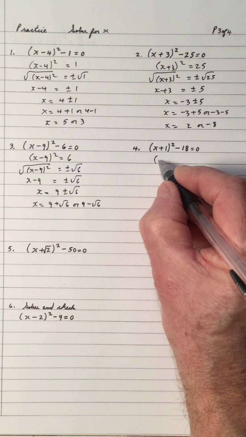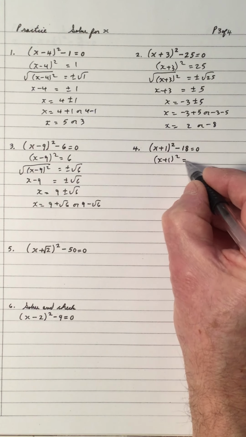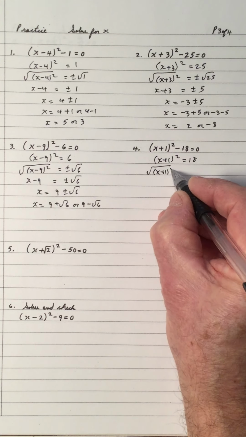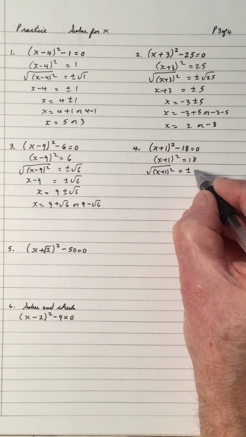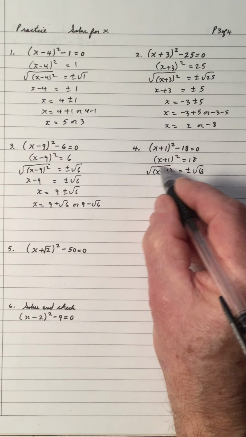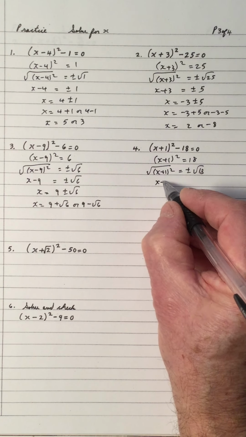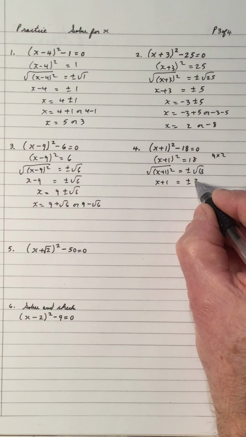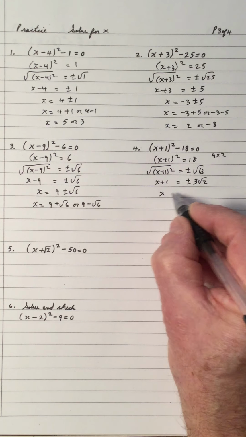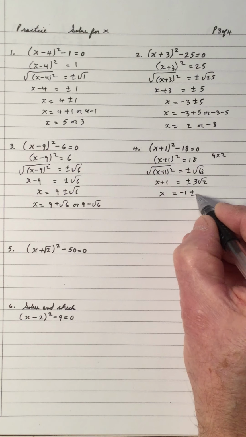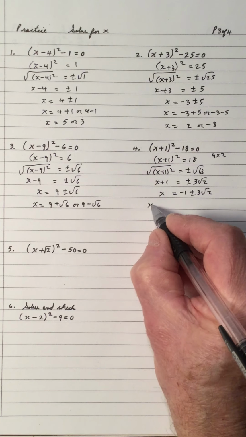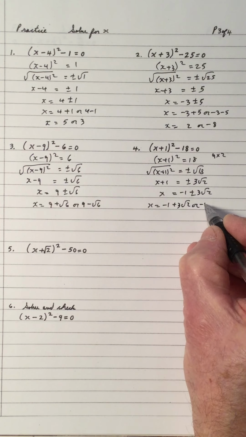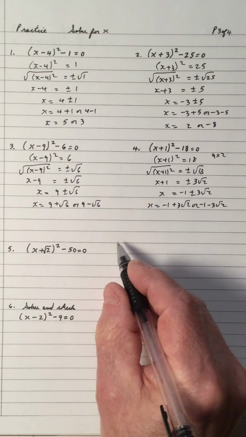And number 4, x plus 1 all squared equals 18. The square root of x plus 1 squared equals plus or minus the square root of 18. The square root of x plus 1 squared is x plus 1, and 18 is 9 times 2, so it's 3 root 2. So x equals negative 1 plus or minus 3 root 2. So x is negative 1 plus 3 root 2, or negative 1 minus 3 root 2.